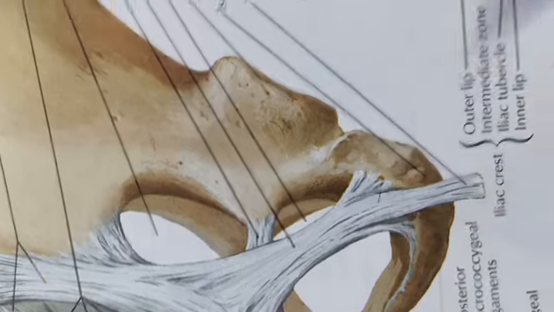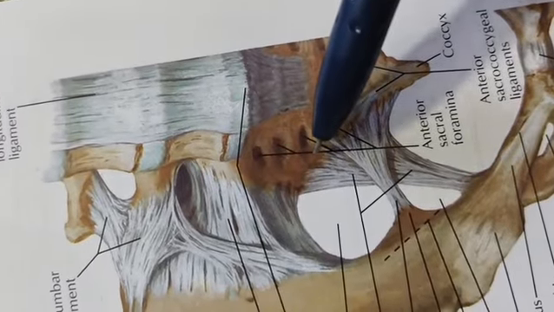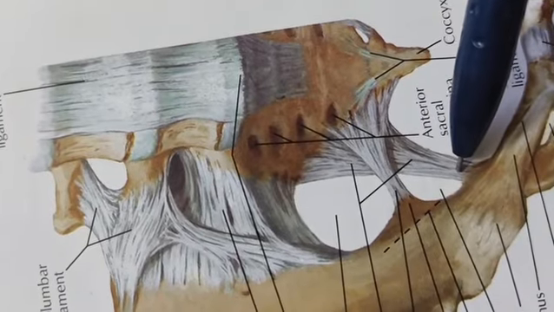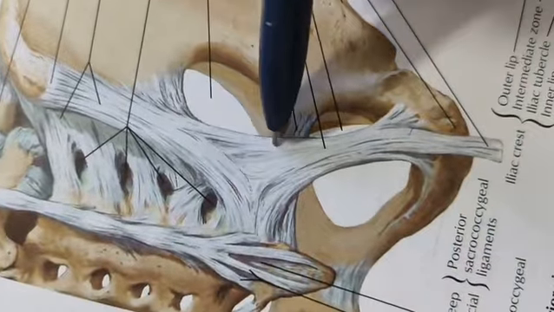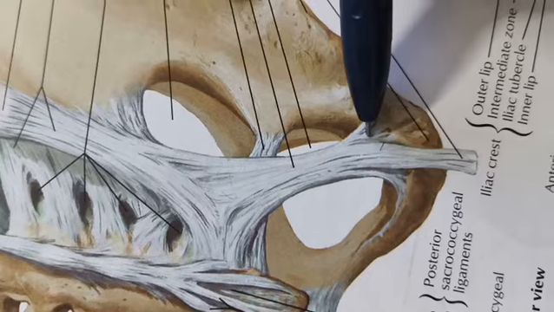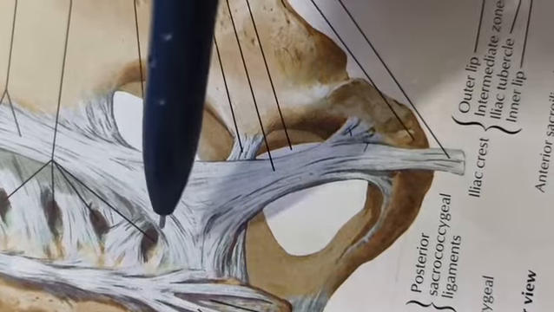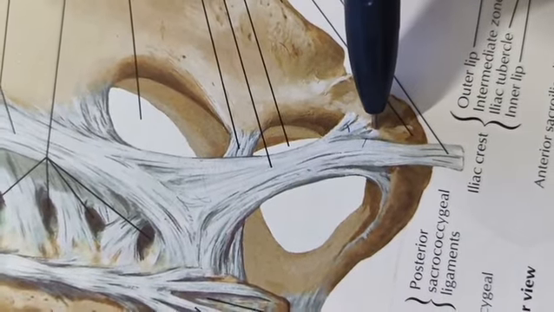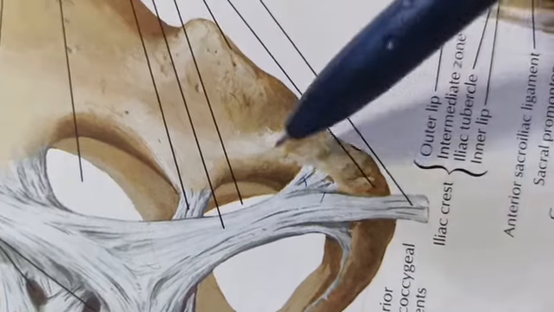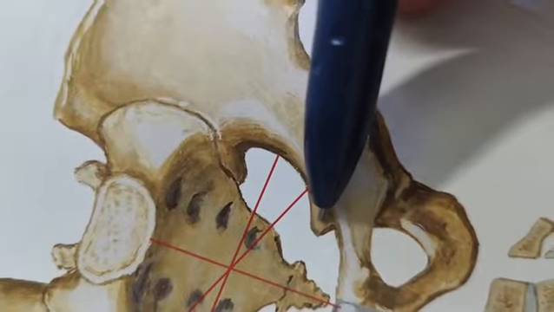Okay, so see, this ligament is coming from the sacrum to the ischial tuberosity. Here you can make out this ligament is coming from the sacrum to the ischial tuberosity. So this ligament is known as the sacrotuberous ligament. Why sacrotuberous? Because it's coming from the sacrum and getting attached to the ischial tuberosity.